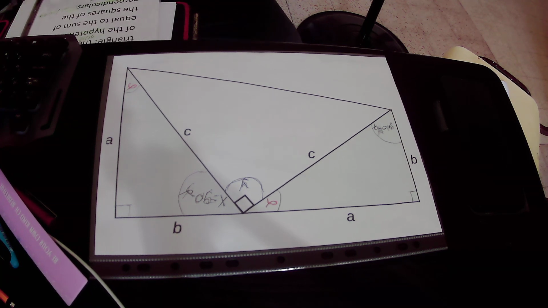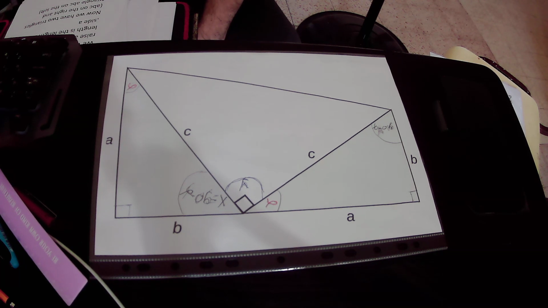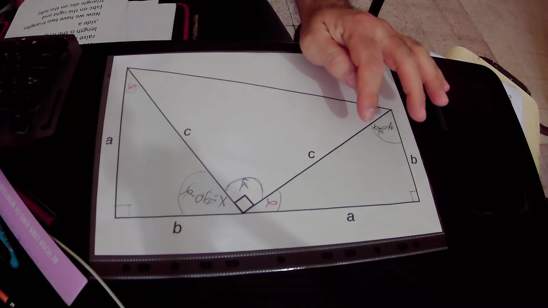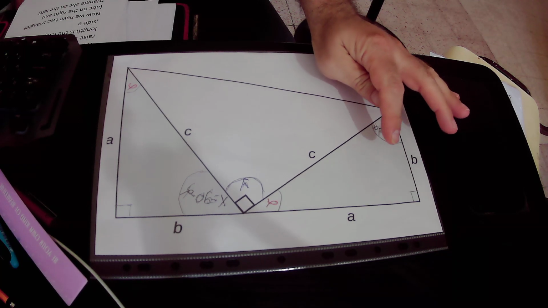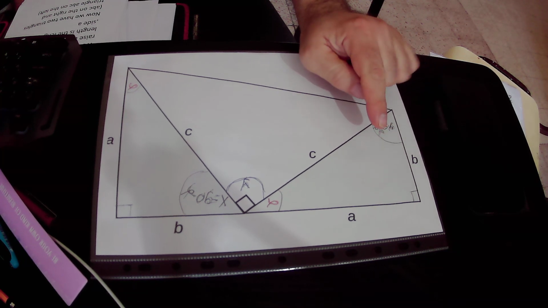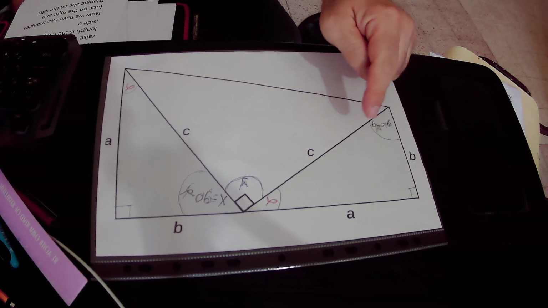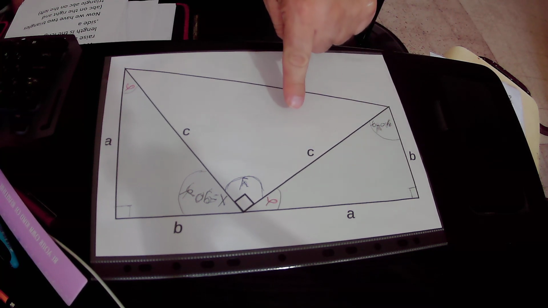Okay, so let's assume that the right-angled triangle ABC is the right side of the drawing, and we want to prove that A squared plus B squared equals C squared.